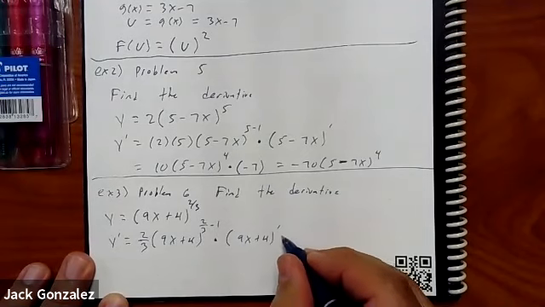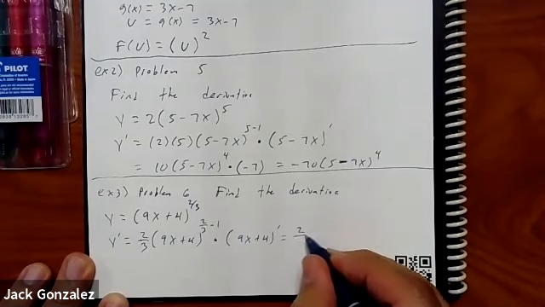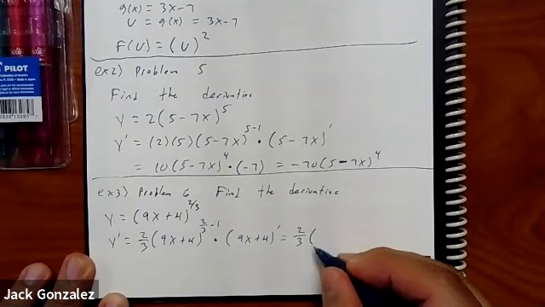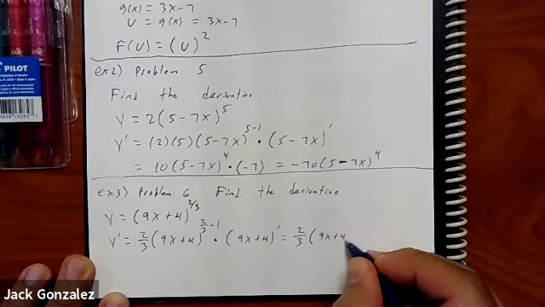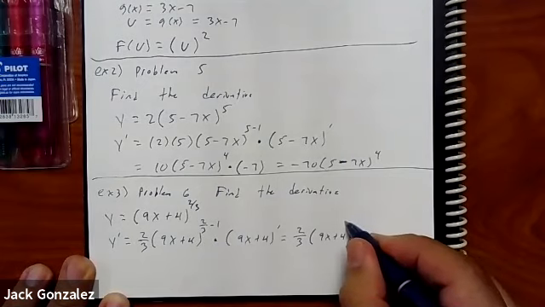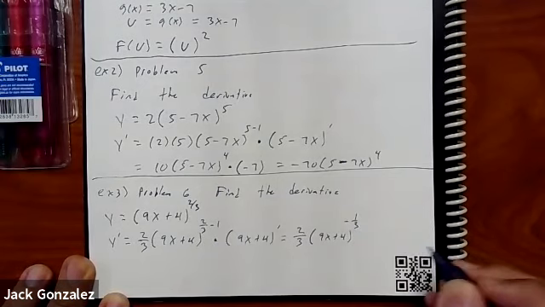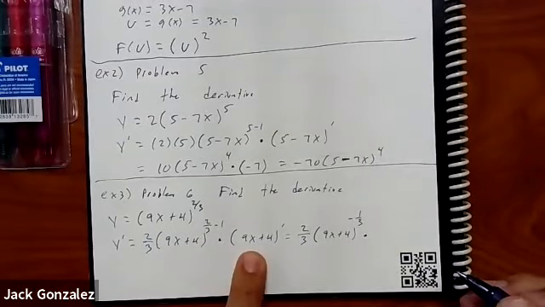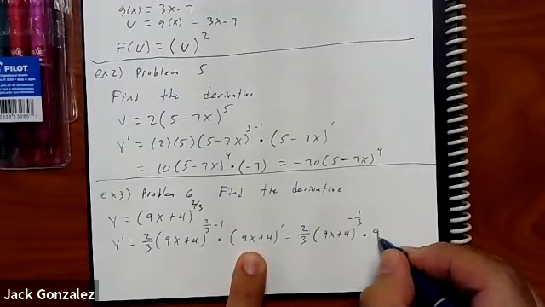Which will be 2/3 times (9x plus 4) to the 2/3 minus 1, which is a -1/3, times the derivative of 9x plus 4, which is a 9, right?